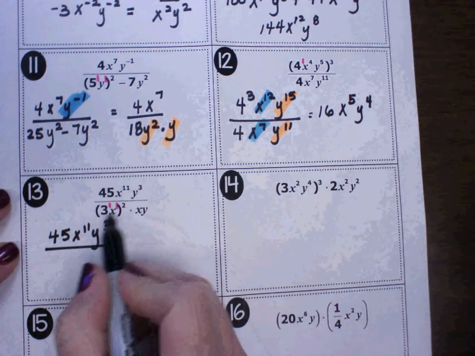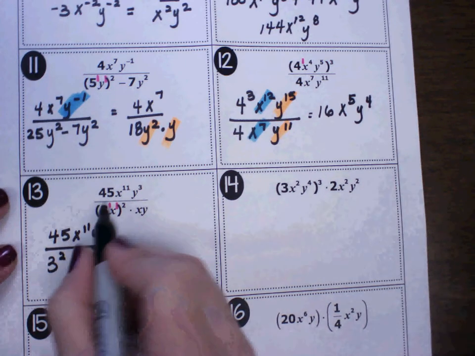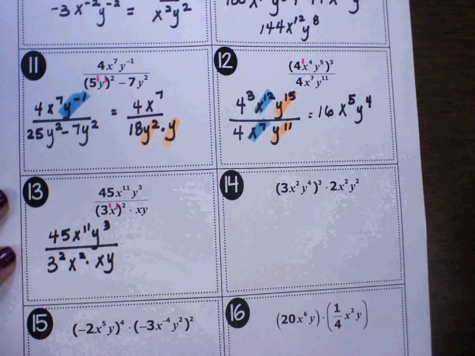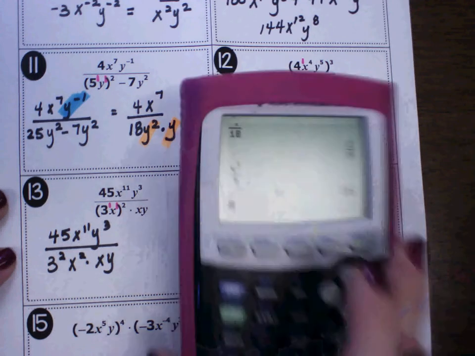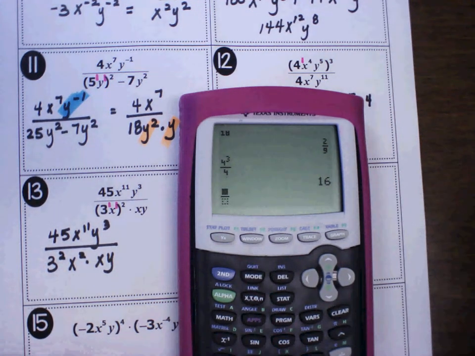All right, 1 times 2, 3 squared, right? 1 times 2, x squared. I'm going to do the numbers in the calculator. 45 divided by 3 squared would be 5. Okay?